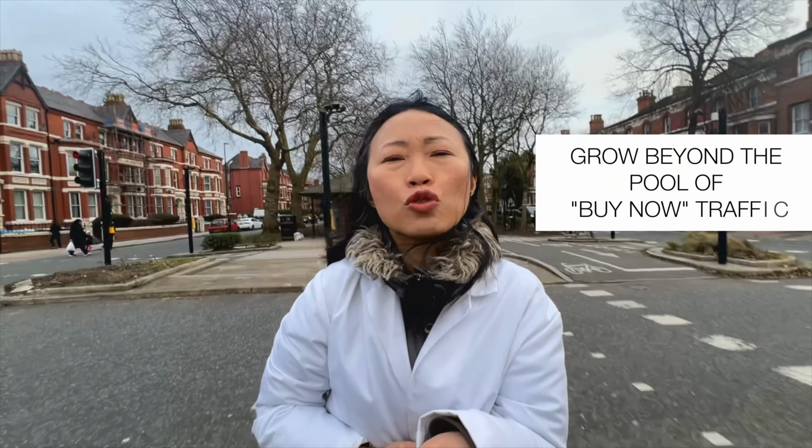And that's the simplest way to think about demand gen. It's not a replacement for search or shopping campaigns or PMax. It's what you add when you're ready to grow beyond what buy now traffic can give you.